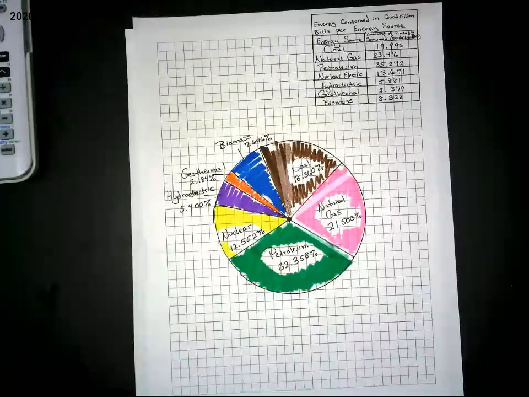So anyway, okay. So that's it. That is making a pie chart. I keep saying pie chart. That is making a circle graph, sorry.